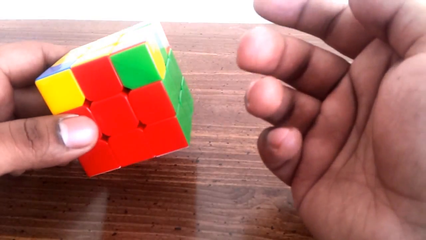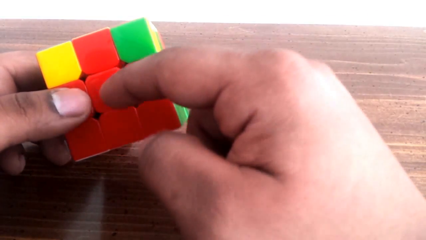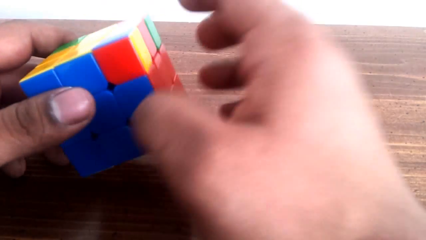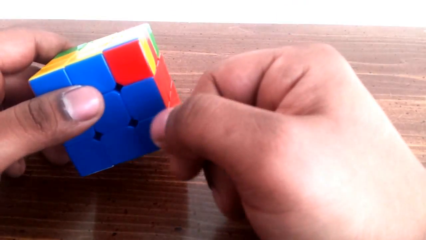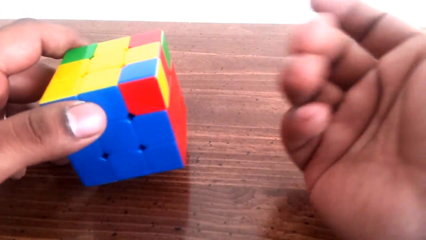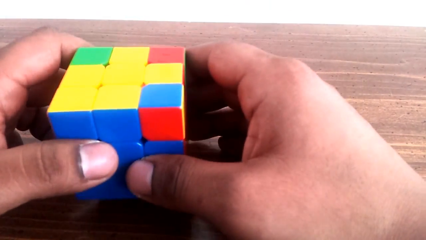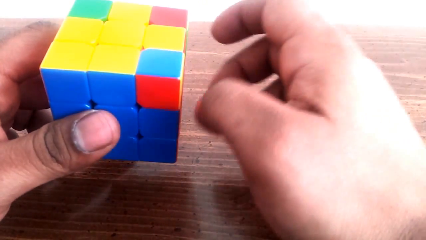This corner should follow the color pattern of green, red, and yellow, and it does. And this one, obviously, is blue, red, and yellow. But sometimes we might not be that lucky, and if we are not, we have to use another algorithm.